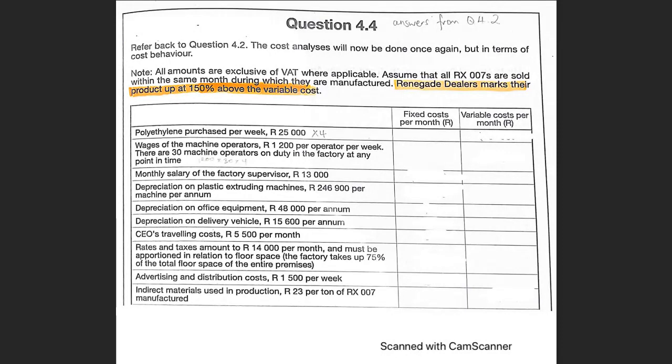So the first item was your polyethylene purchased per week. This was the direct material that was being used in the production process, and direct material is a variable cost because it is an item that will change with your level of activity. So here it's going to be 100,000 rand, because remember it was on a weekly basis that they had given you the amount, and you would then need to convert it to a monthly basis because they did say to you it was per month here.